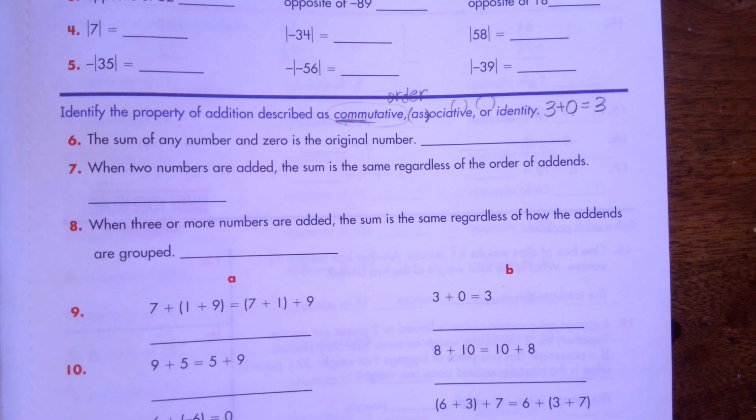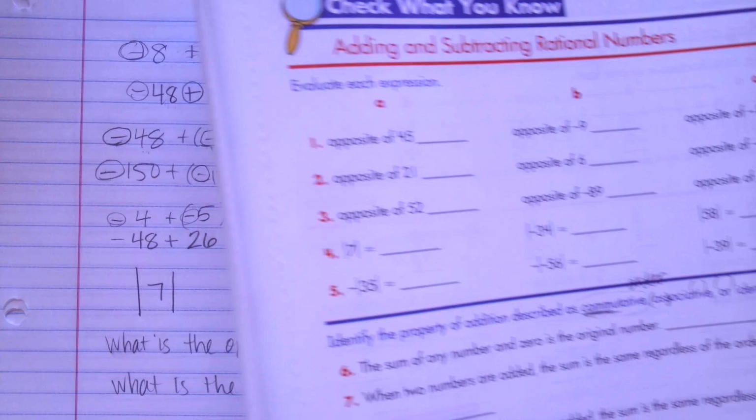Does that have to do with order? Does that have to do with parentheses? Or does it have to do with something plus 0 equals itself? Oh, 10B. Okay, commutative. Yep, order doesn't matter. And then number 11B. Associative. Yep, because it has to do with parentheses. Okay.